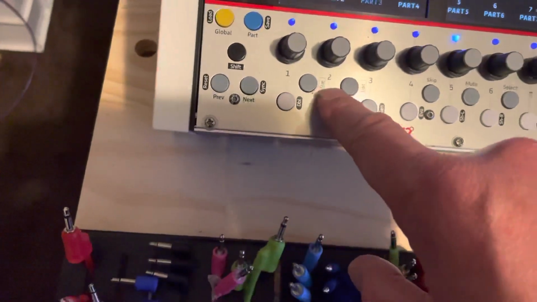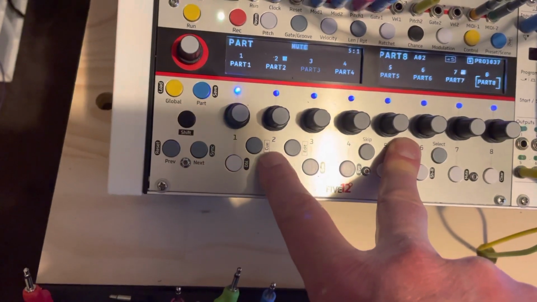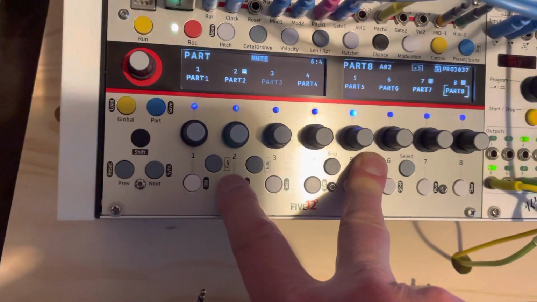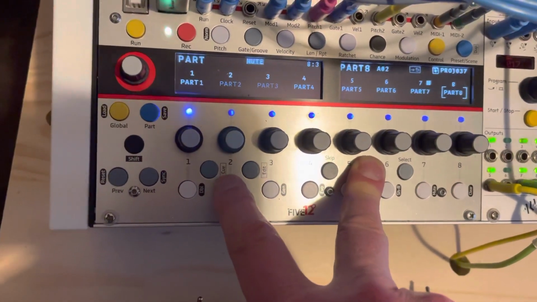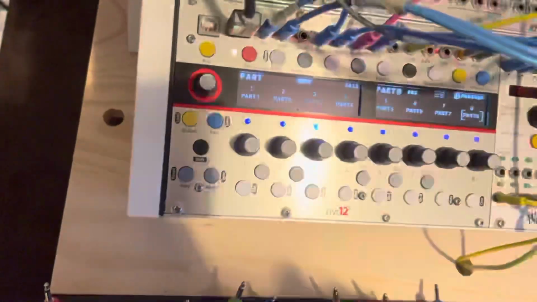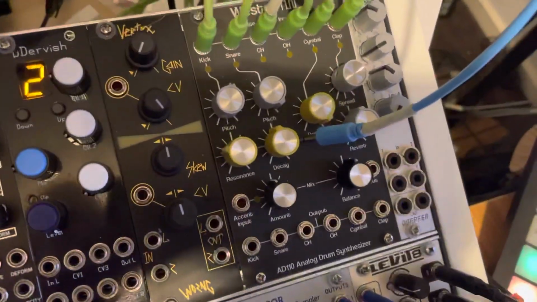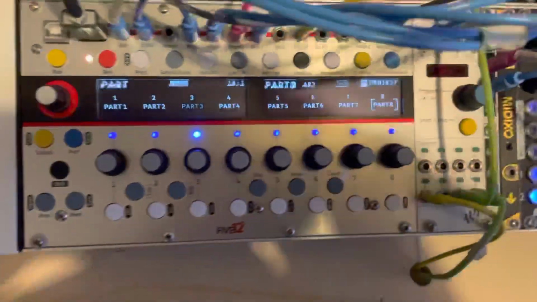And if I want to, muting the pitch causes some really interesting things over here. So anyway, great module, the AD110, records beautifully as you can hear, and yeah, something to do.